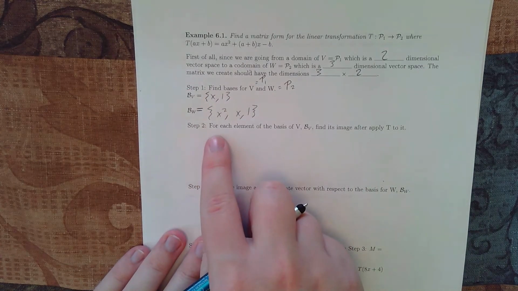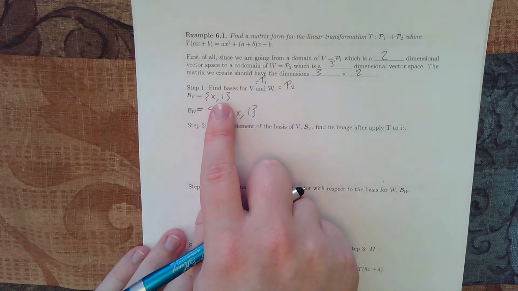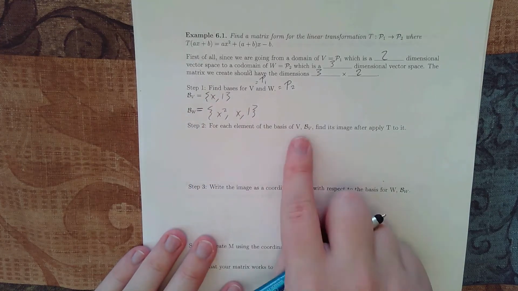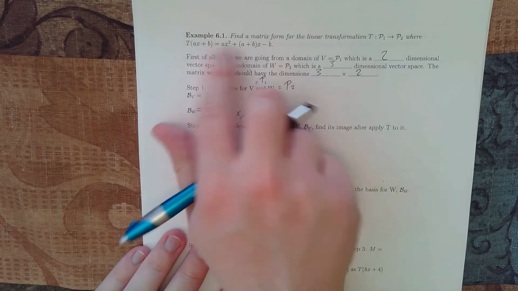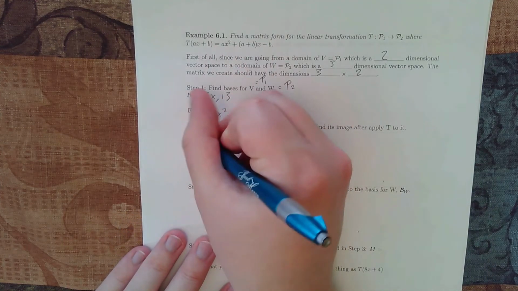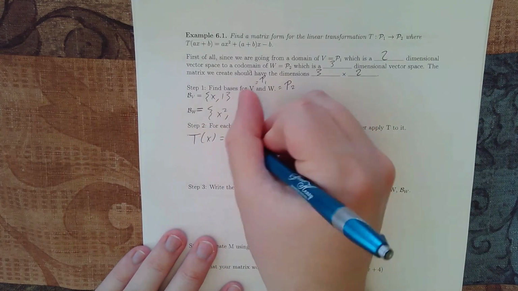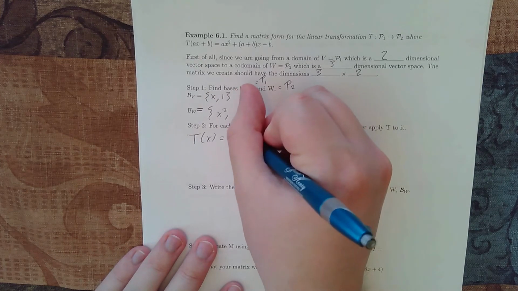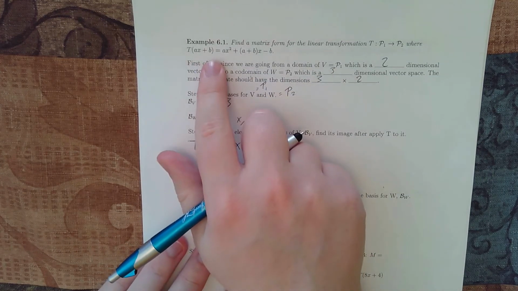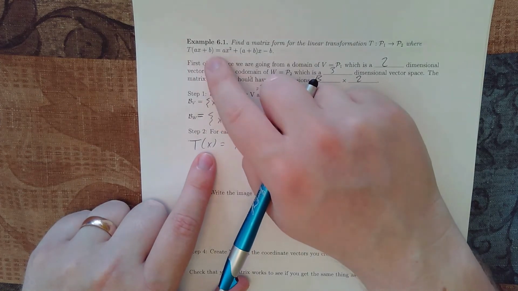All right, so the next step, once we've found our bases, is to take each element of our basis for our domain and find its image after we apply the transformation. So here is our transformation. If we have T of x, that is going to become x squared plus x. The idea here is, if we're comparing ax plus b to x, we can see that a has to be 1 and b has to be 0.